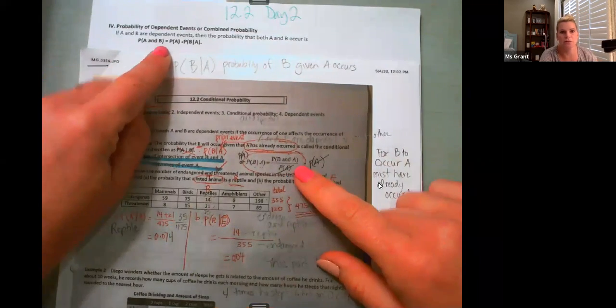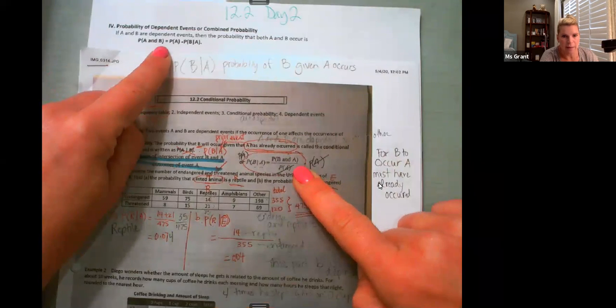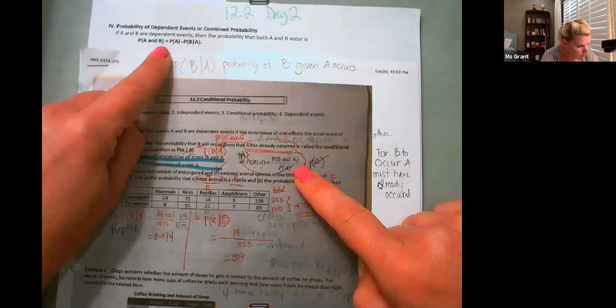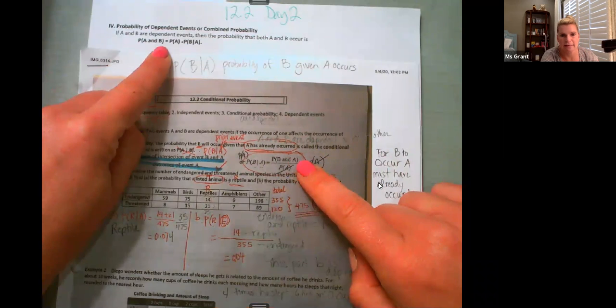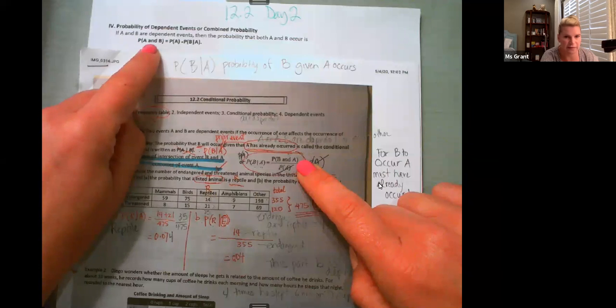So look at my two fingers. On my bottom formula, if I want to isolate the numerator, the probability of B and A, which I could also write as the probability of A and B. You can switch the lettering. What's the probability of A and B happening? What's the probability of B and A happening? That just means that both of them are happening.